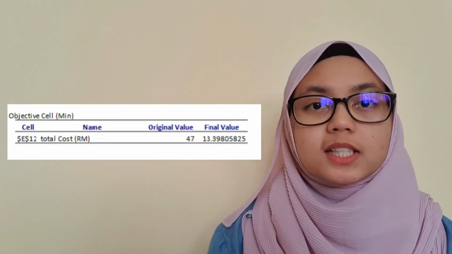The objective cell is the optimal value, which is the value reached when evaluating the optimal solution in the objective function. In this case, the optimal value is 47 ringgit, and using the Excel Solver, we already generated the minimized cost, which is 13 ringgit and 40 cents. It is the minimum spend for a student to eat a balanced diet in a day.